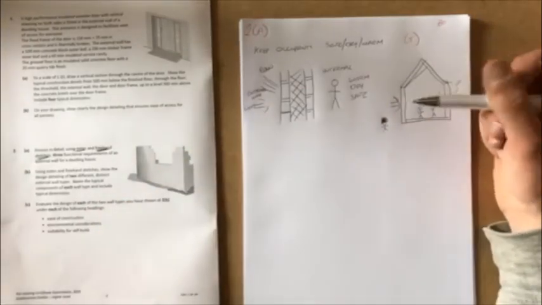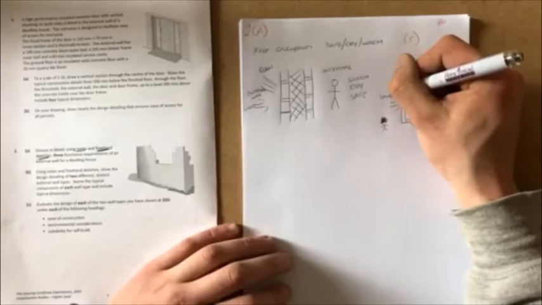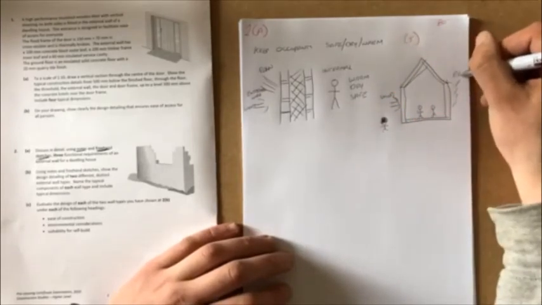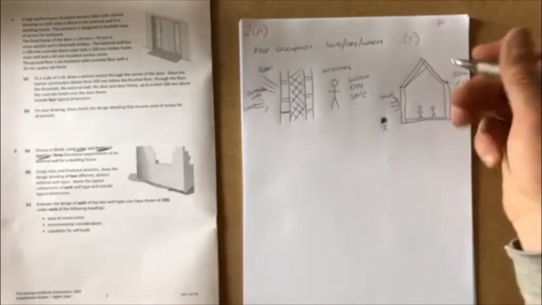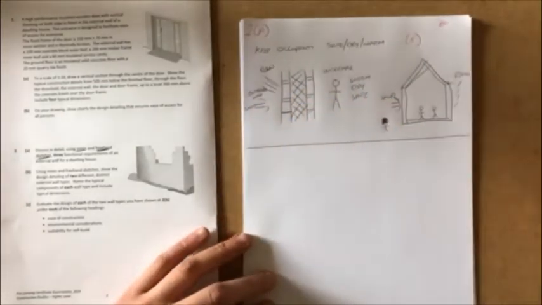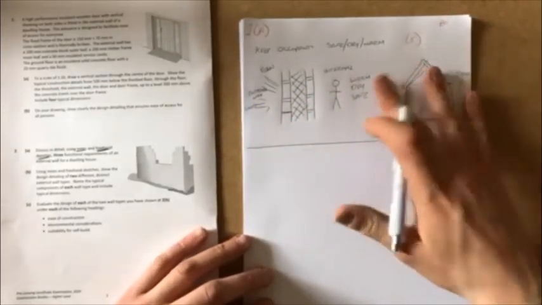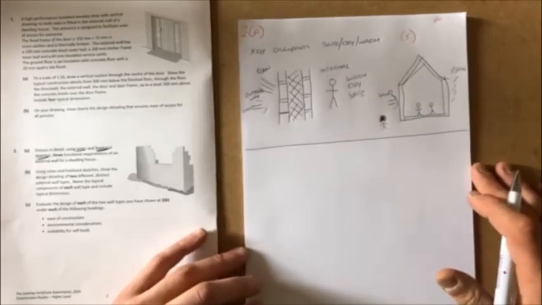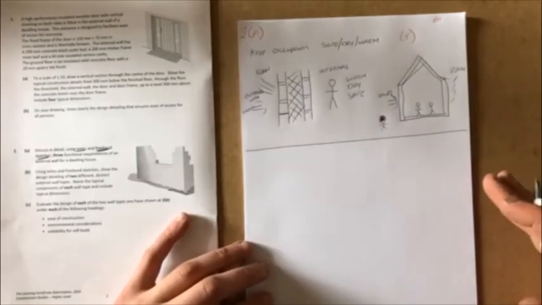Okay, so again, same points. Wind, rain, and they're safe inside. Okay, so something like that there, that just gives us an idea. Those sketches then are worth 5 marks. So that's one. What else does it do?